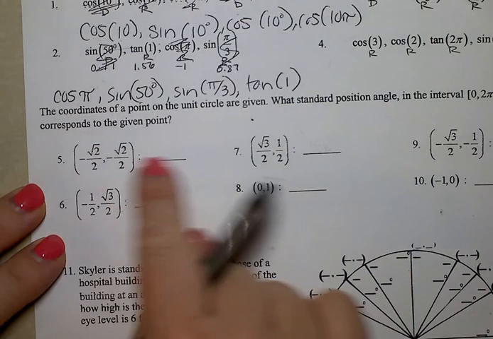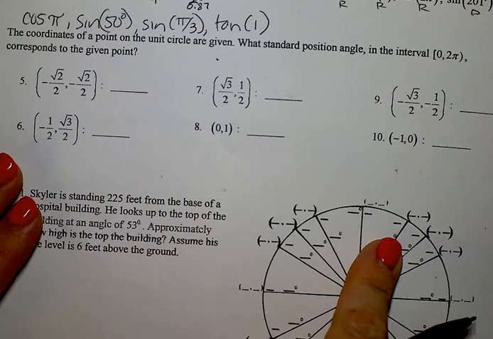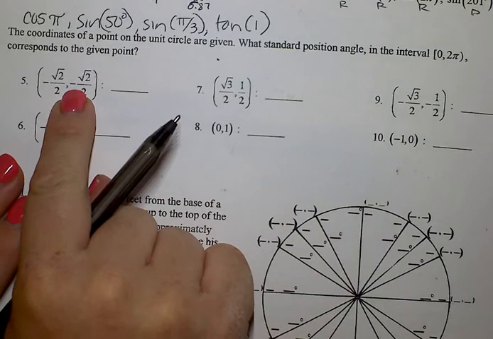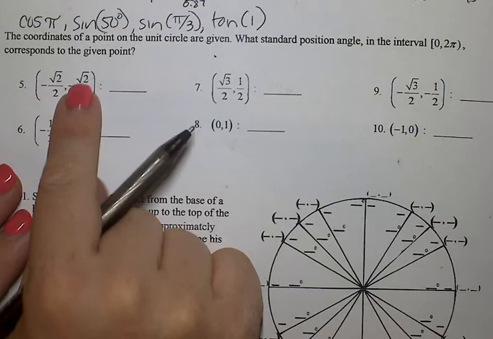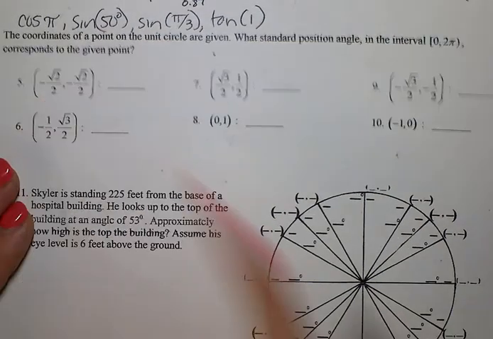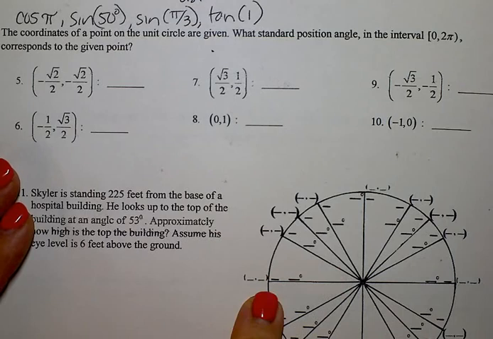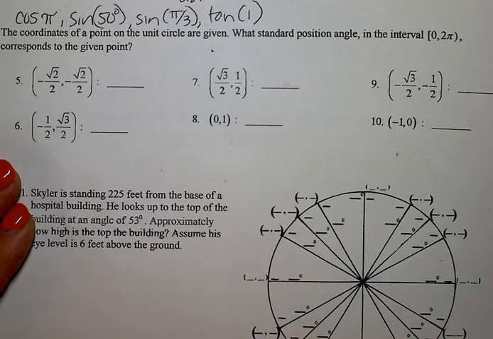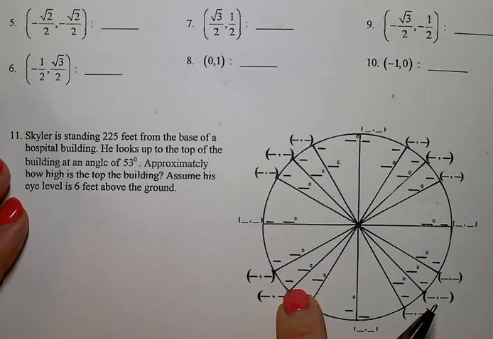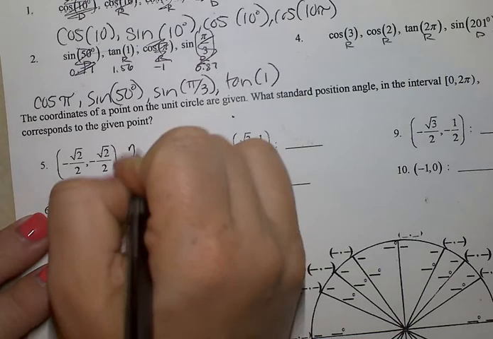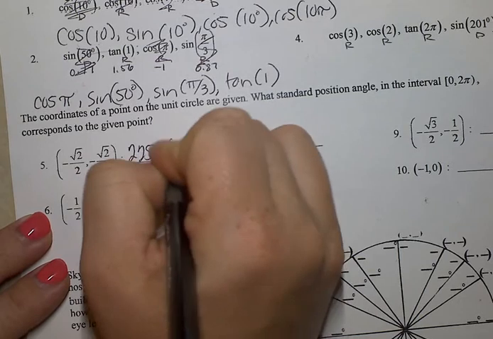So on 5 through 10, it says, hey, on the unit circle, there exists one point with this exact coordinate. So find your unit circle. Find negative radical 2, negative radical 2. Since they're both negative, I know they fall in the fourth or third quadrant. And I believe it falls right here at, and there's two ways to say this, 225 degrees. Or you may say it like a radian, which would be 5 pi over 4.